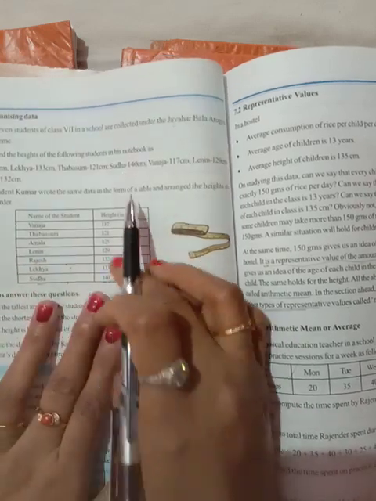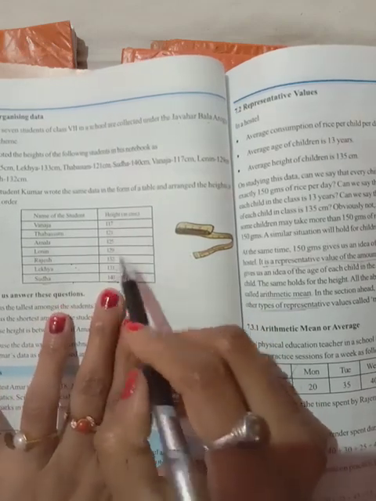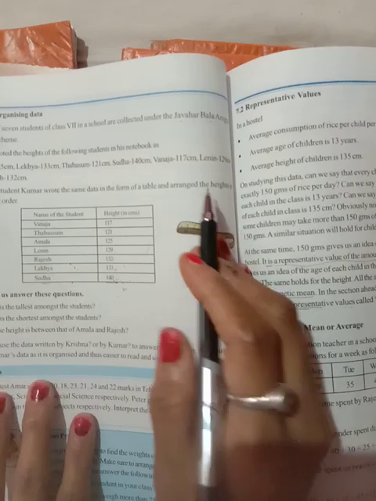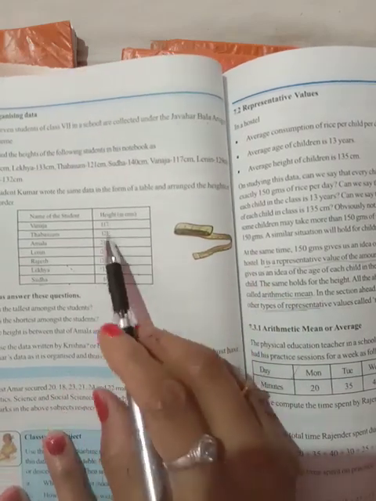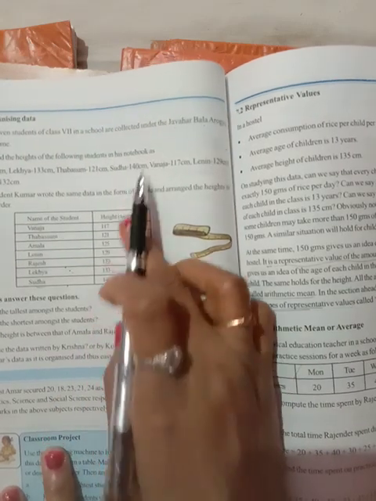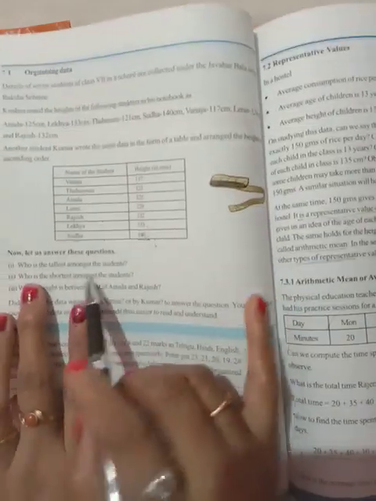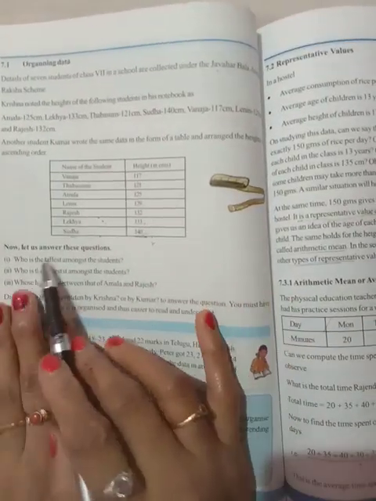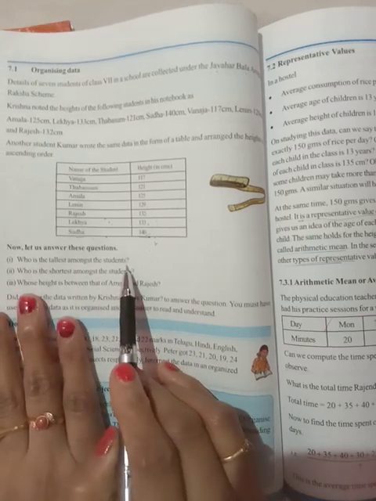And if it is descending, here it is small to big. Order wise you can write it like this. This organizing is also correct: small to big is one order, and big to small is also one order. Now the questions given below, three questions. Who is the tallest among the students?